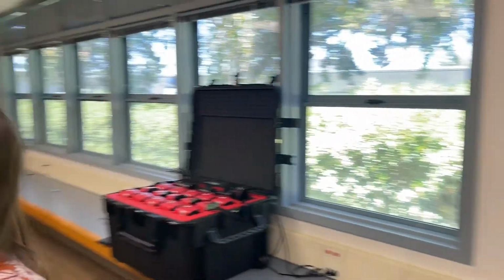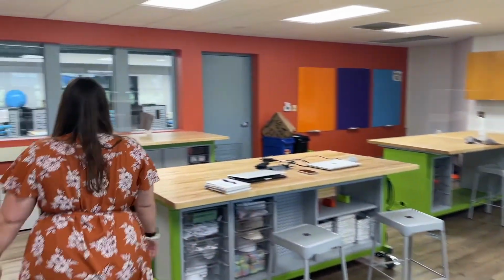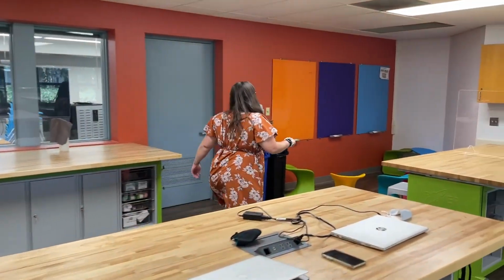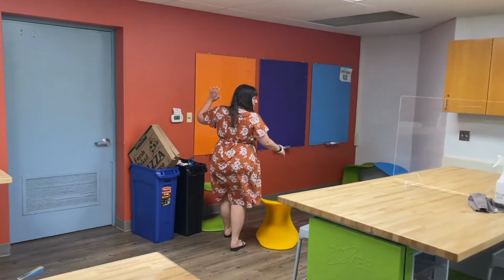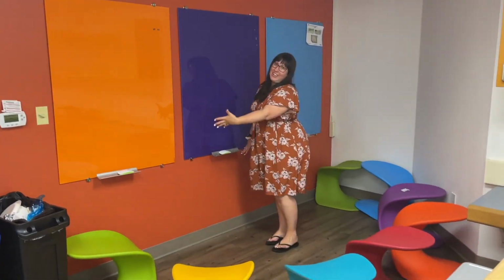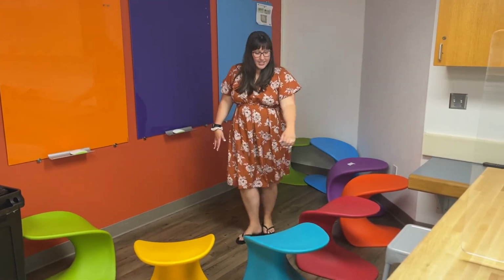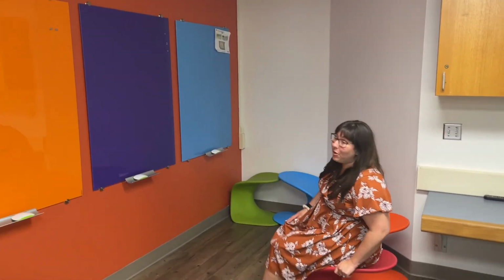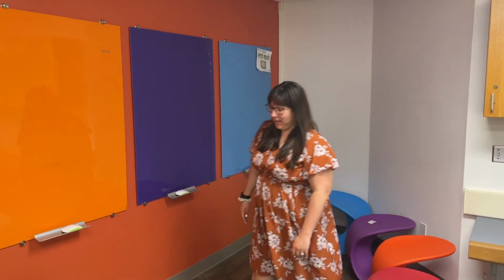And one last thing before I let you go, because obviously I've got to do some more projects in here, is our collab space. This space is in all of your labs, and there's usually 3 whiteboards. So this one has 3 whiteboards and these really fun, colorful chairs that you can sit in. They're so comfortable. You're really gonna love this place.